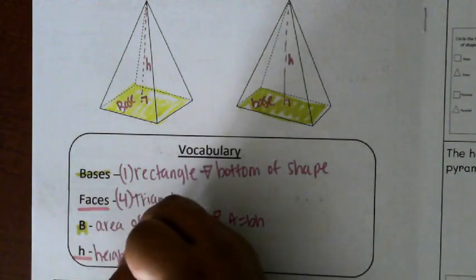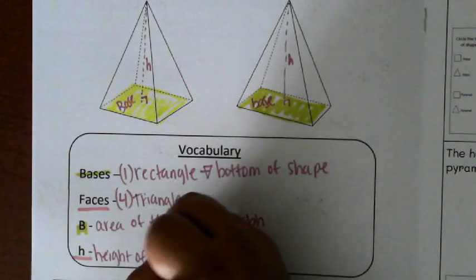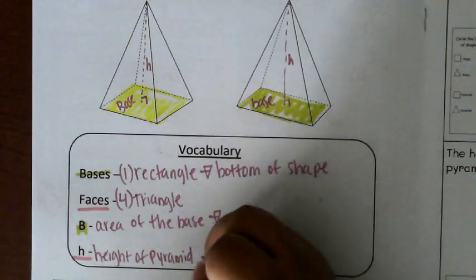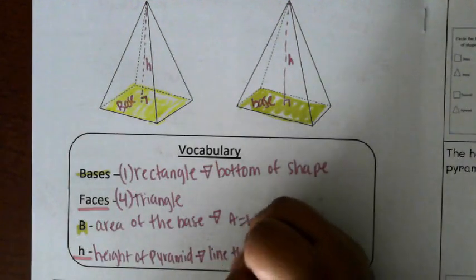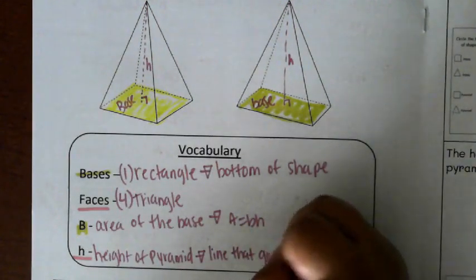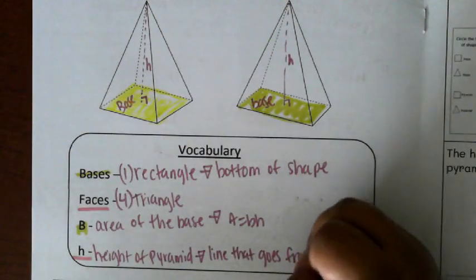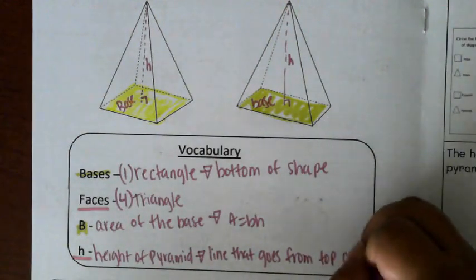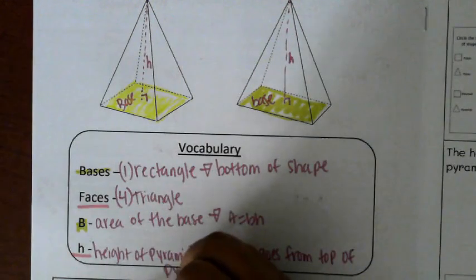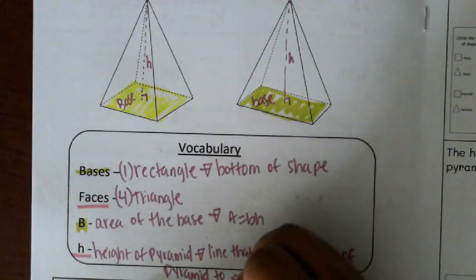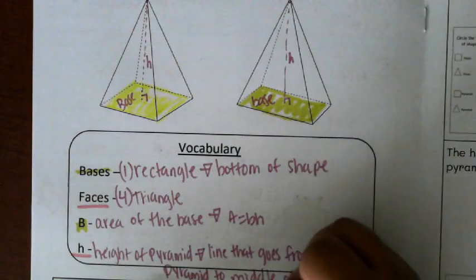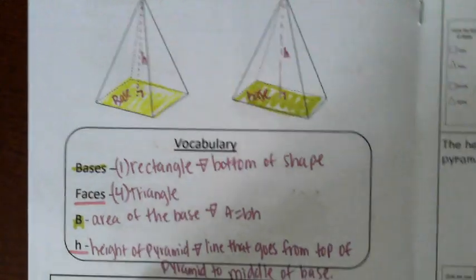Okay, and that is going to be found, that's the line that goes from the top of the pyramid to the middle of the base. Okay. Alright, pause if you need to, and then move down to the formulas.